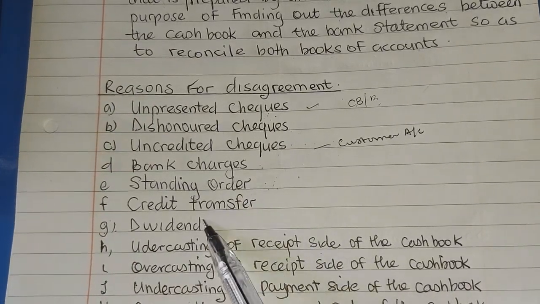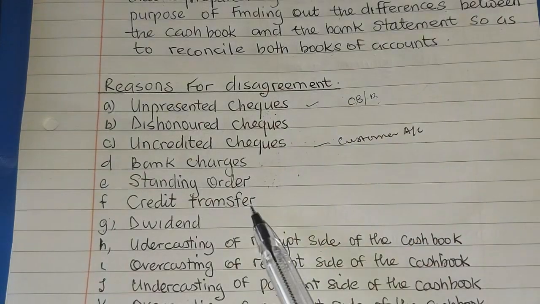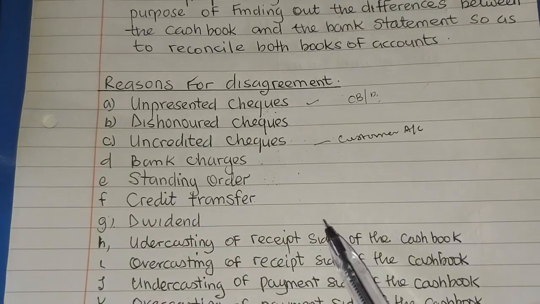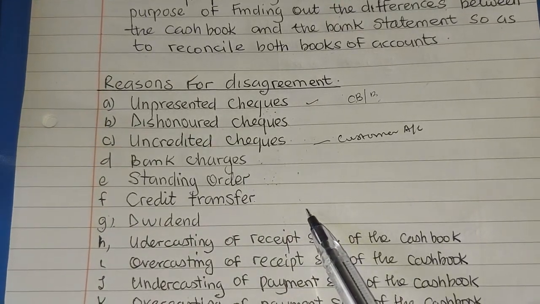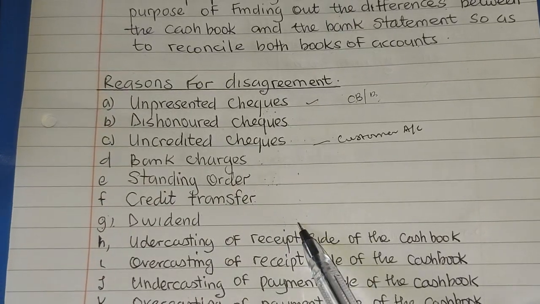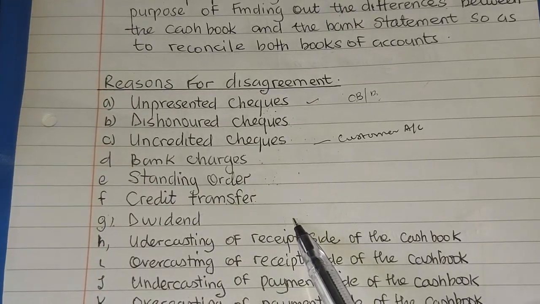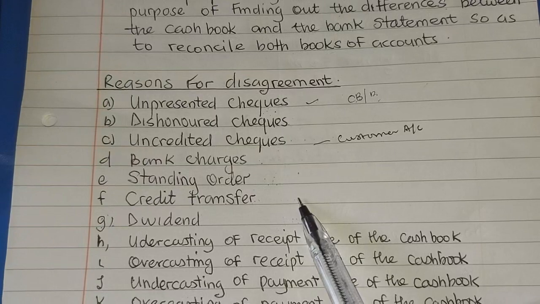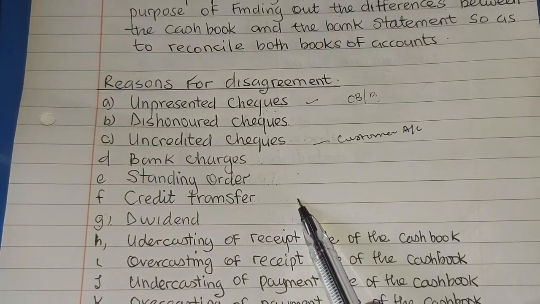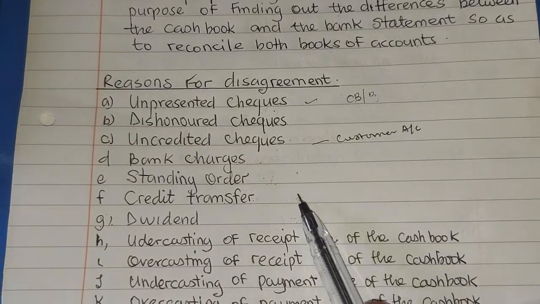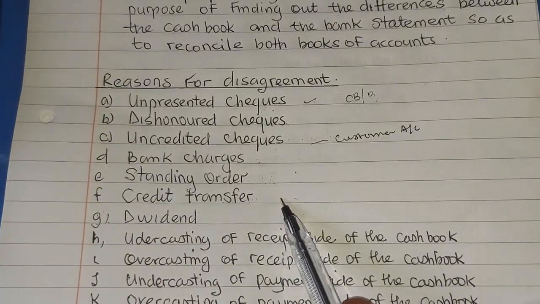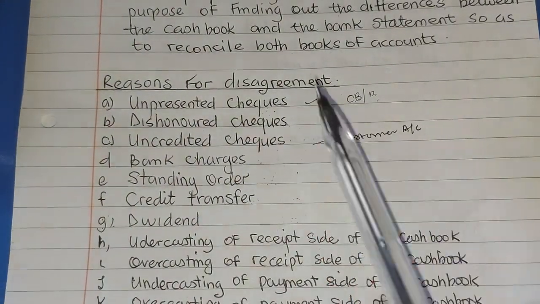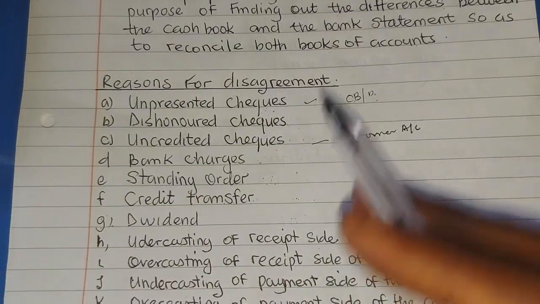Then we have credit transfer. That's another reason for disagreement. Don't forget, these are checks. Write it down. These are checks or cash received directly by the bank on behalf of the customers without informing them until the bank statement is sent to them. The bank will be credited while the cash book is yet to be debited. So it will bring about disagreement of the cash book and the bank statements.